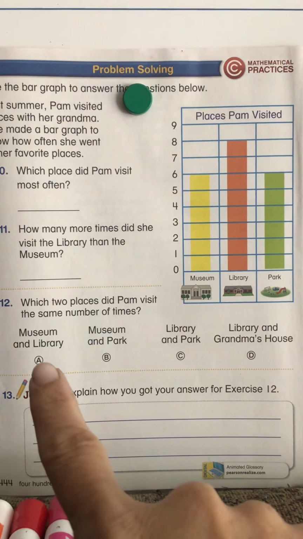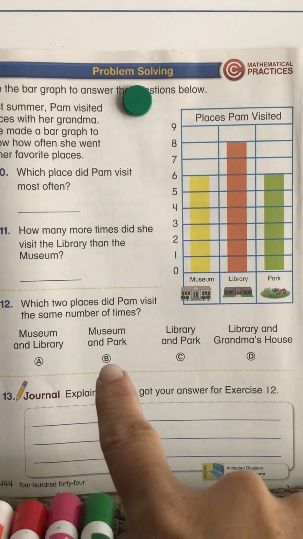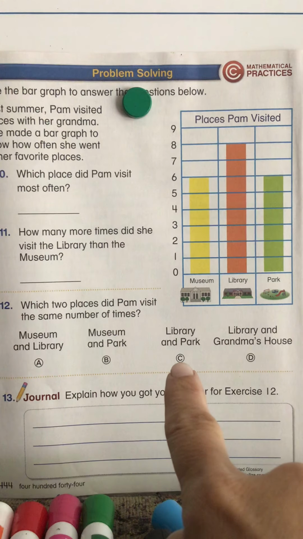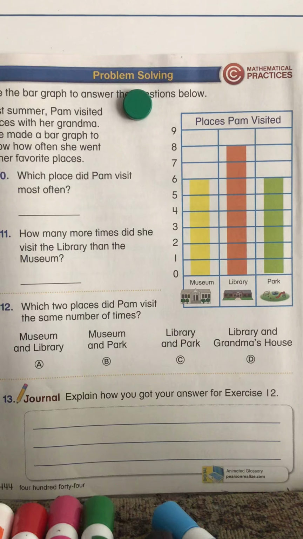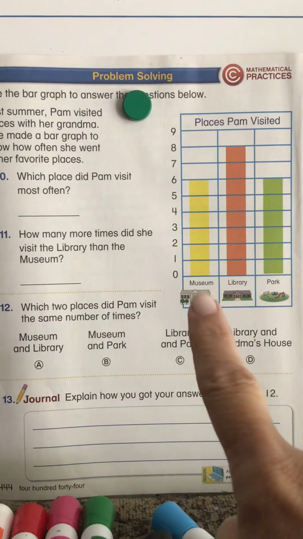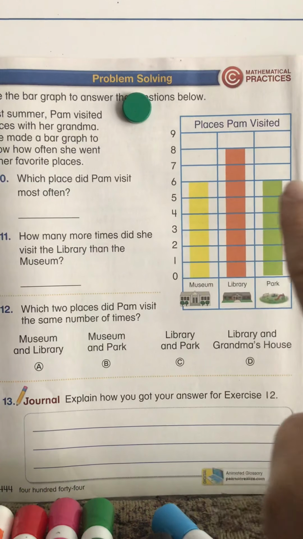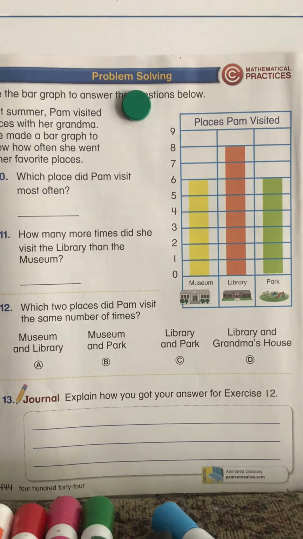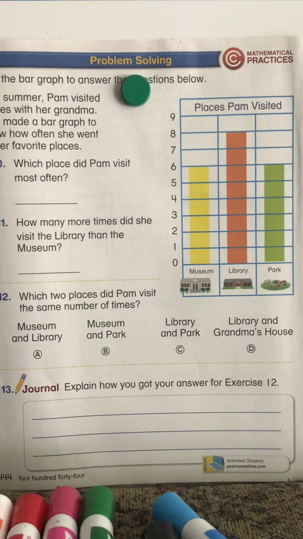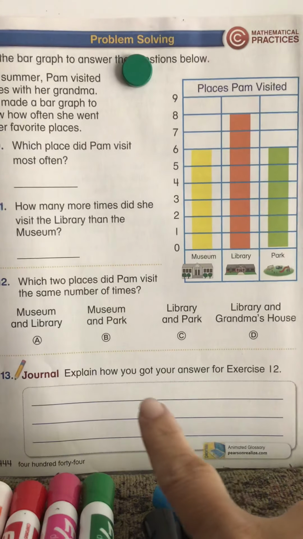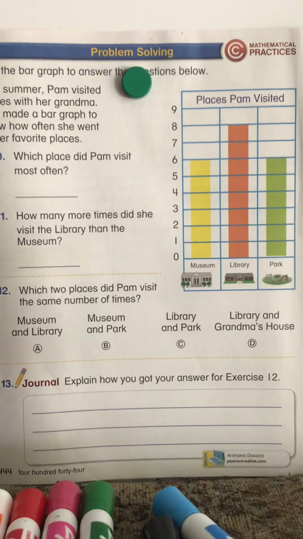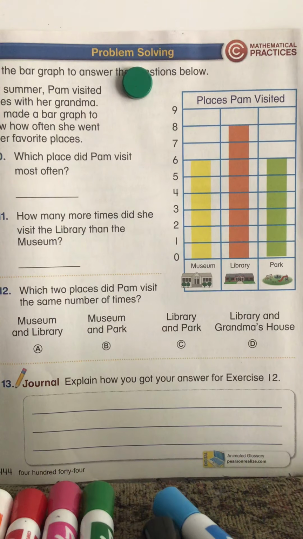Letter A is museum and library. Letter B is museum and park. Letter C is library and park. And letter D is library and grandma's house. We want to pick letter B, museum and park. They both are at line number 6 on our graph. And we don't have to do the bottom one today. We just talked about how we got our answer. We looked at the graph and saw which ones had the same amount.